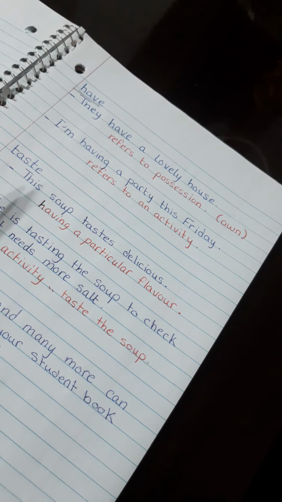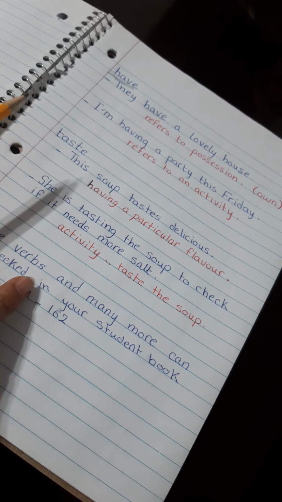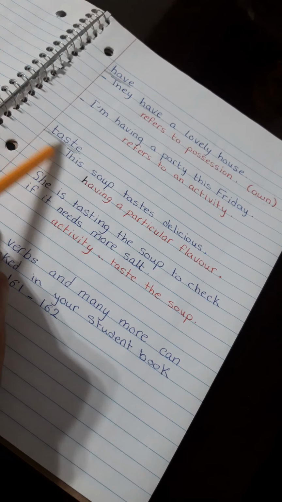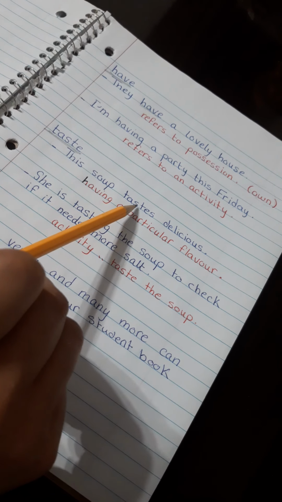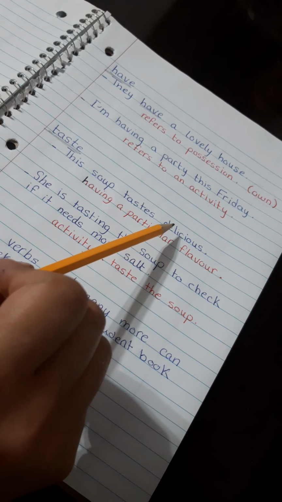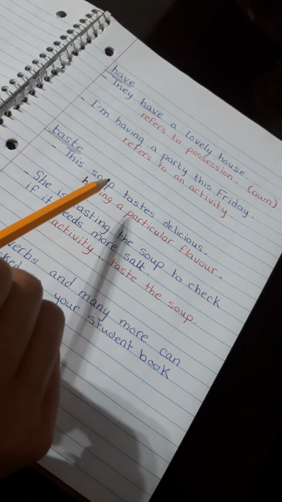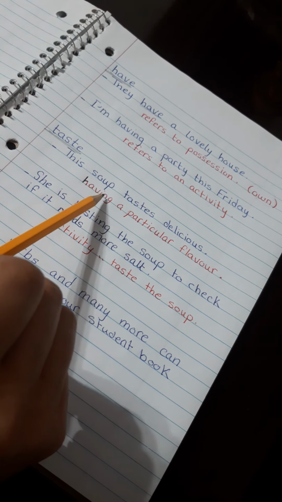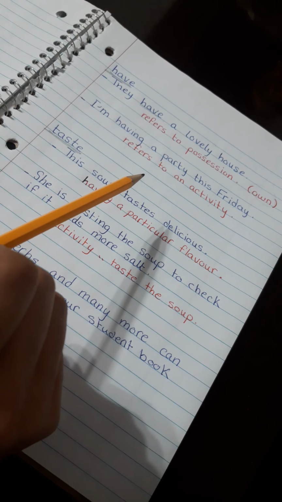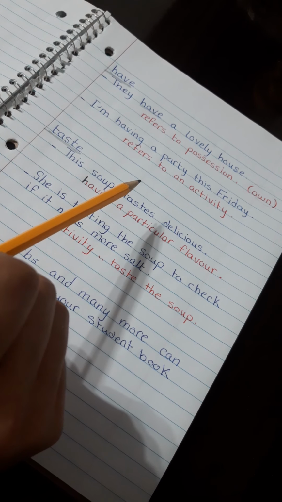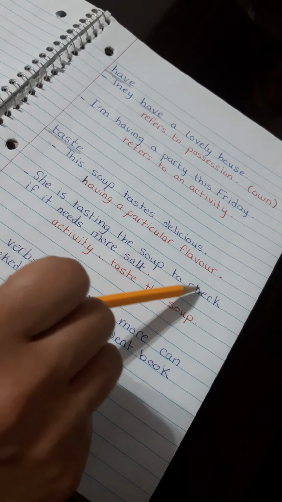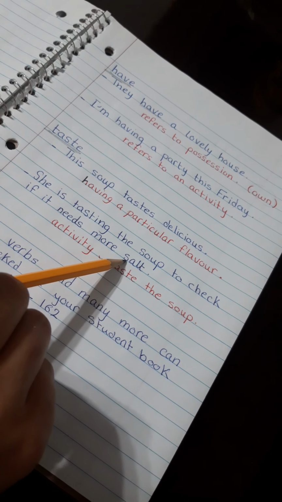تمام؟ We have the verb taste. شو يعني taste؟ يتذوق. This soup tastes delicious. I know that this soup tastes delicious. يعني this taste or this soup has a particular flavor. يعني فيها إلها طعم مميز. أنا بعرفه هذا الطعم. Okay? She is tasting the soup to check if it needs more salt.